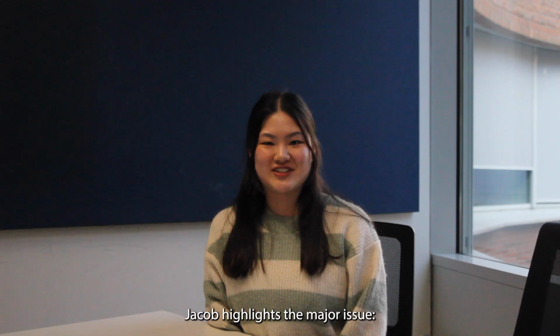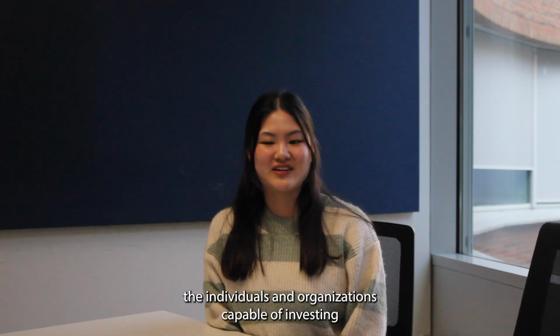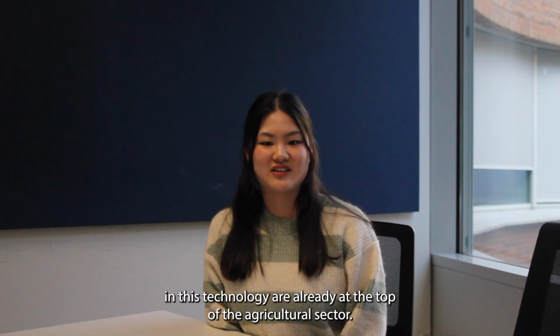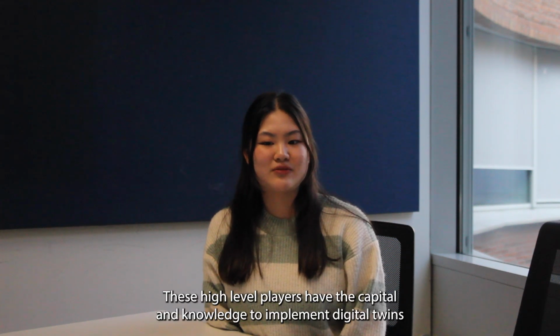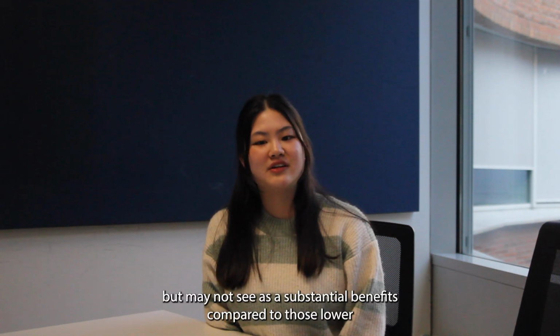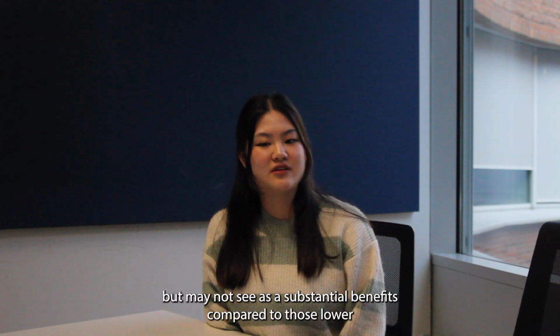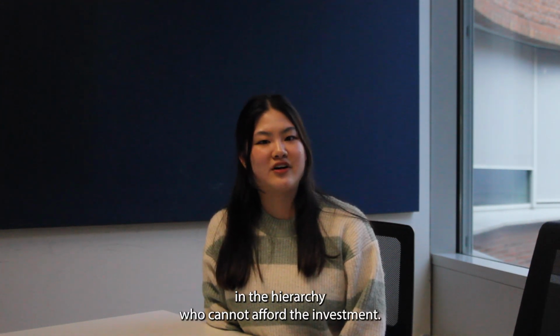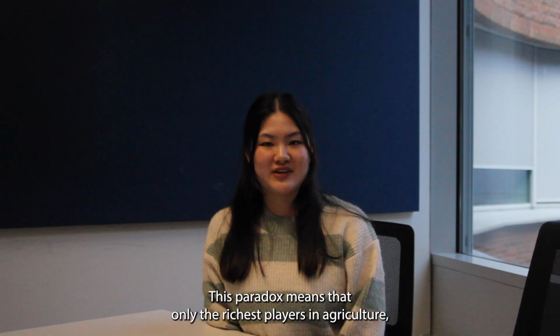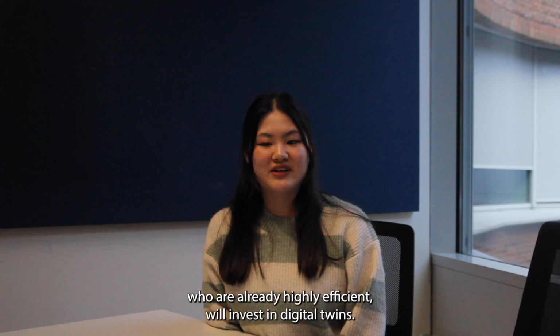Jakob highlights a major issue. The individuals and organizations capable of investing in this technology are already at the top of the agricultural sector. These high-level players have the capital and knowledge to implement digital twins, but may not see as substantial benefits compared to those lower in the hierarchy who cannot afford the investment. This paradox means that only the richest players in agriculture, who are already highly efficient, will invest in digital twins.